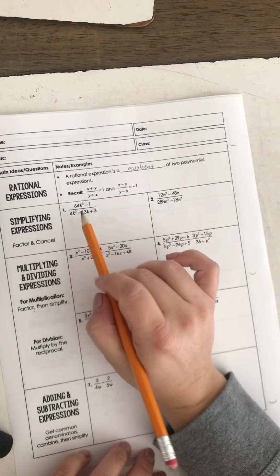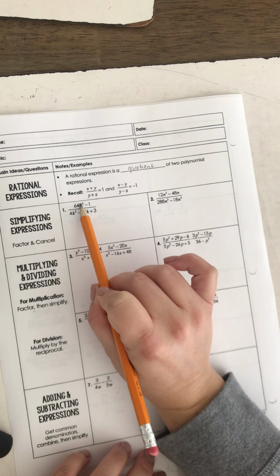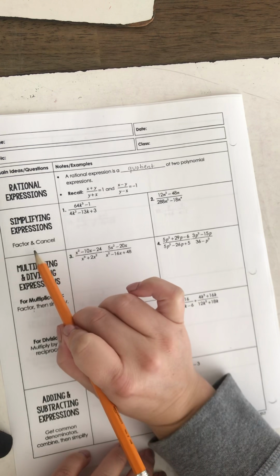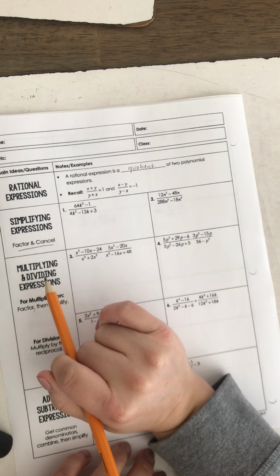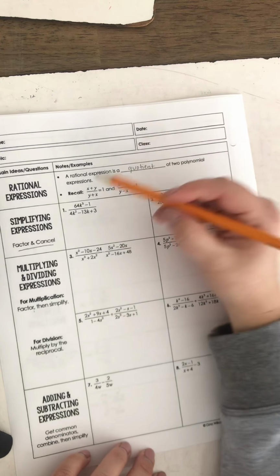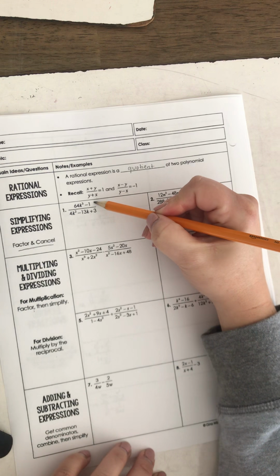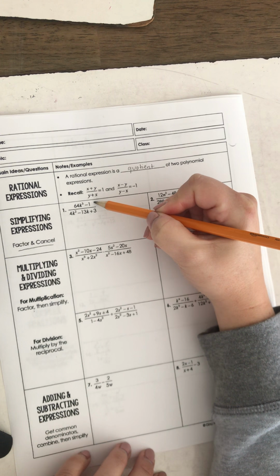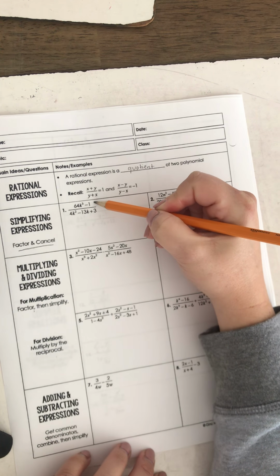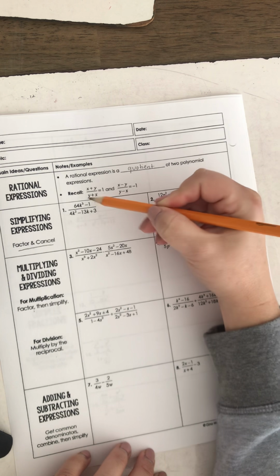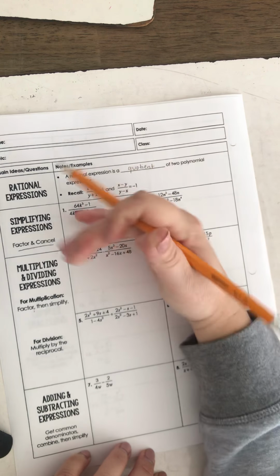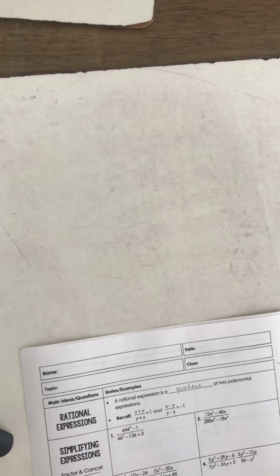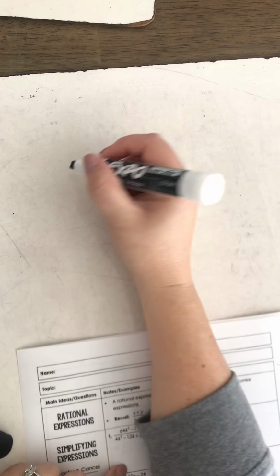So here we have a rational expression, and we're asked to simplify. In other words, factor and cancel. So for number 1, up top here, recall that we have a cubic difference, a difference of perfect cubes. So remember the rule for difference of cubes.